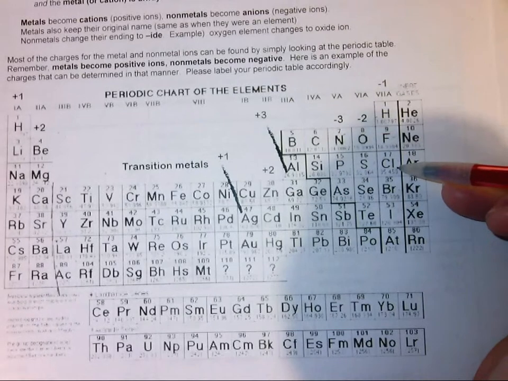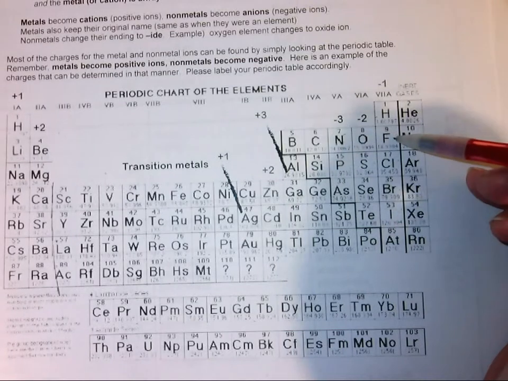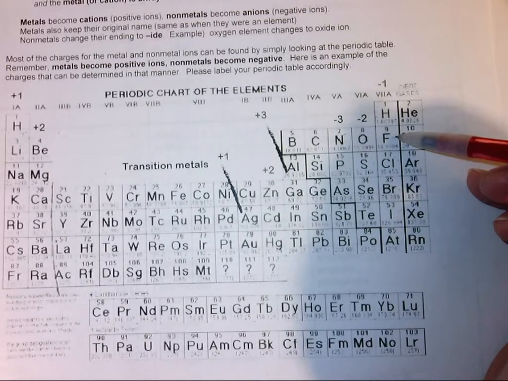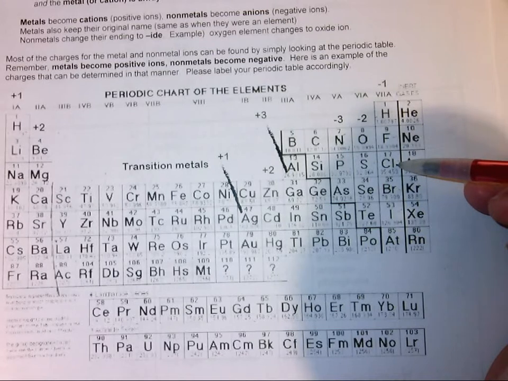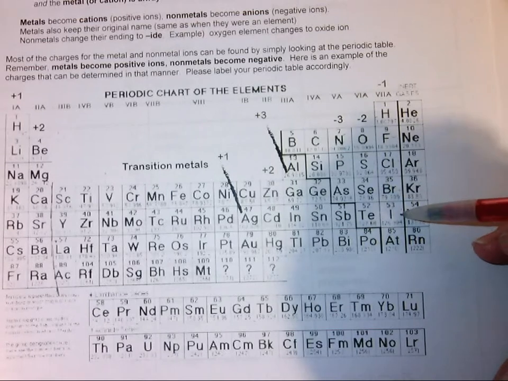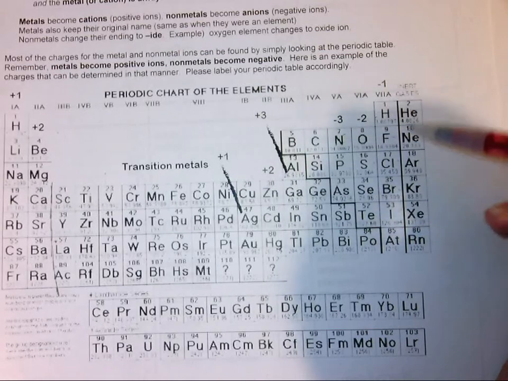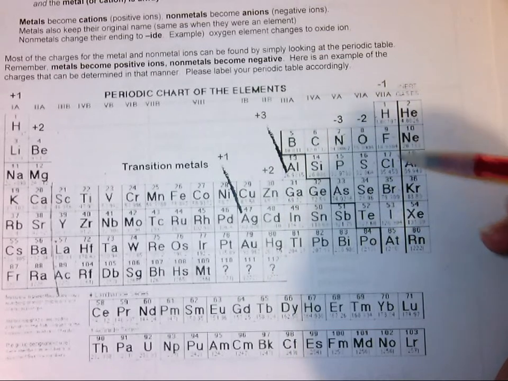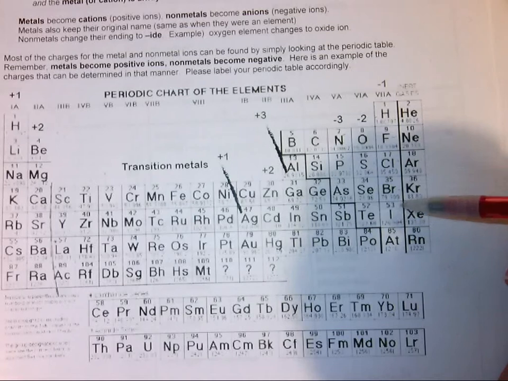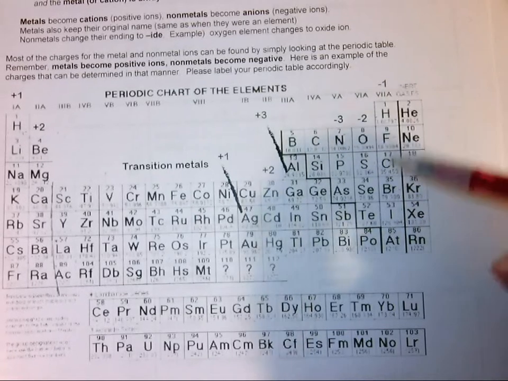Hydrofluoric, hydrochloric, hydrobromic, hydroiodic. What are the formulas for these? HF(AQ), HCl(AQ), HBr(AQ), HI(AQ). Do you know now why that's the friendly acid? Why do I only have one H in all of these? Because their charge is -1 and hydrogen's +1.